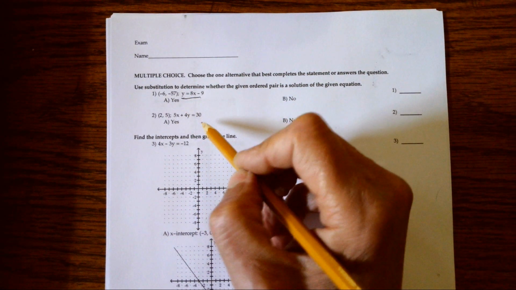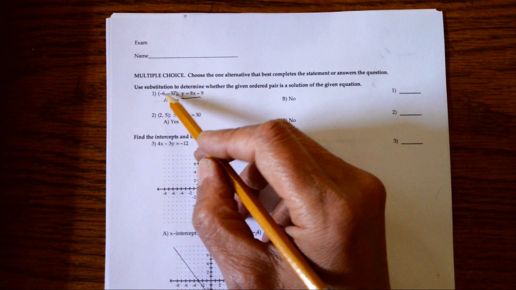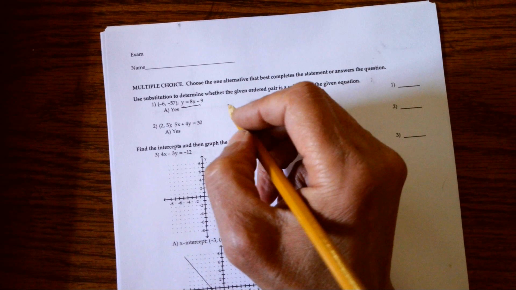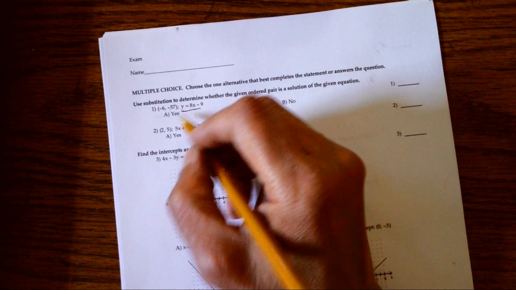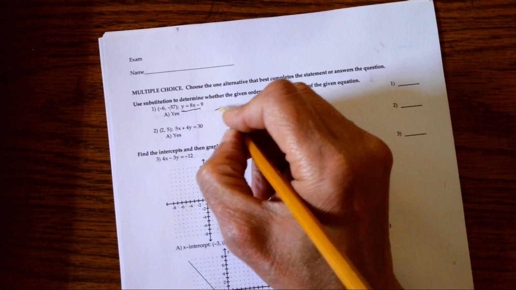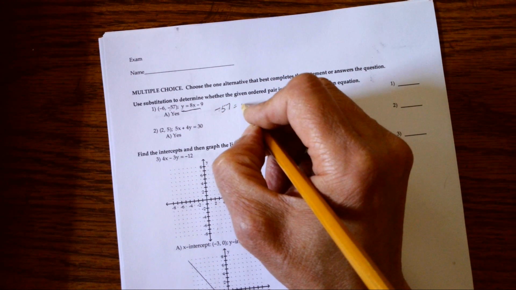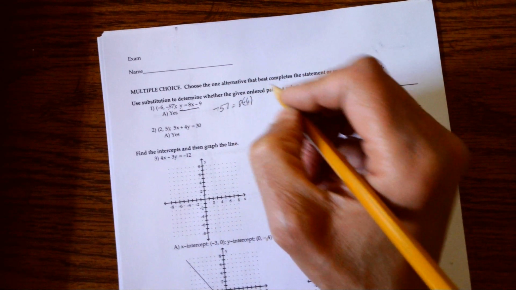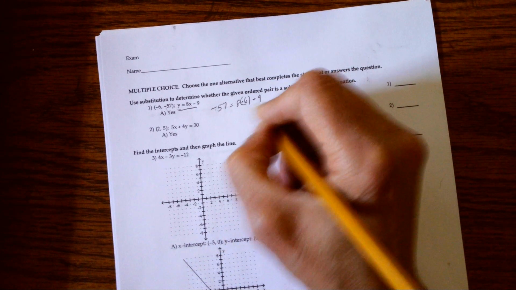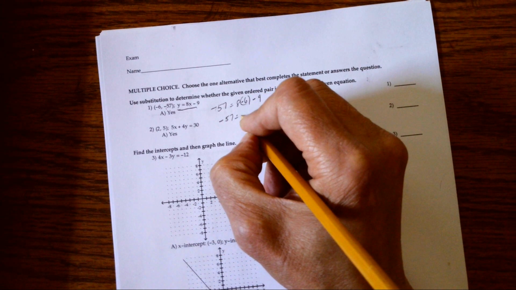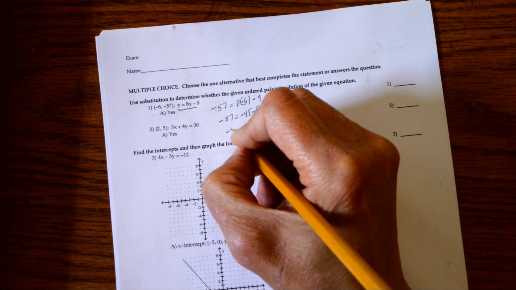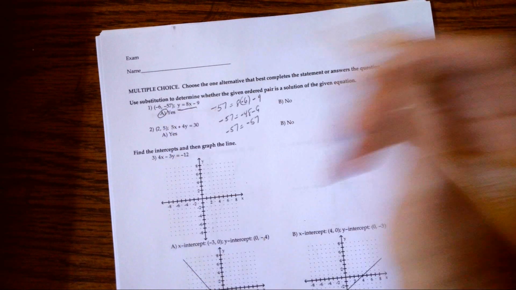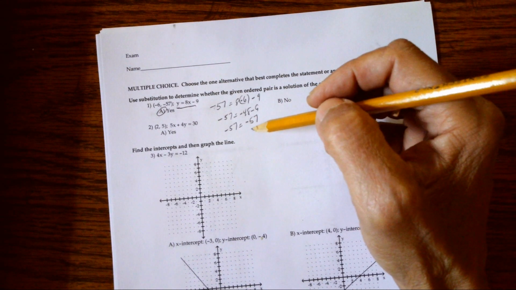In the equation, I'm going to substitute -6 in place of x, and in place of y I'll substitute -57. If the left side equals the right side, we're in business. If not, we'll answer no. So y is given to me as -57. Now the question is, is that equal to 8 times the x value, which is given to me as -6, minus 9? Does -57 equal -48 minus 9? Does -57 equal -57? Yes, it does, so I'll answer yes.